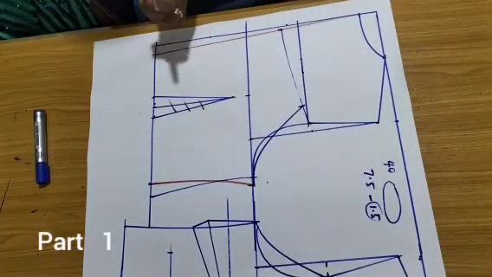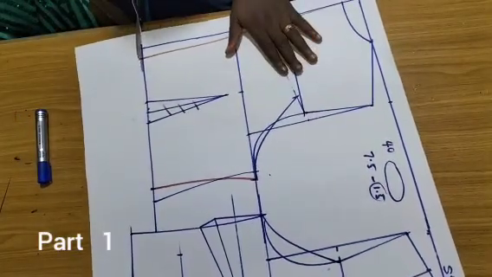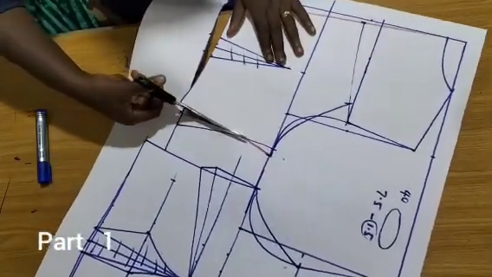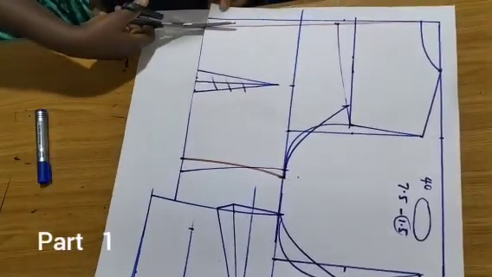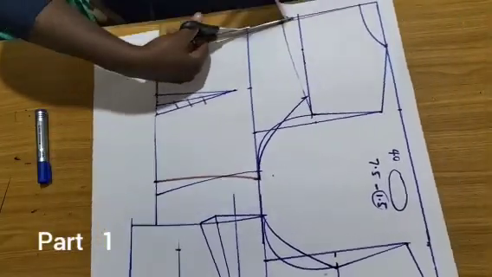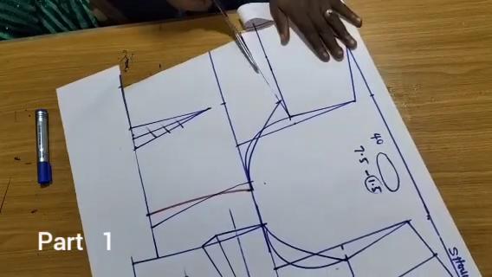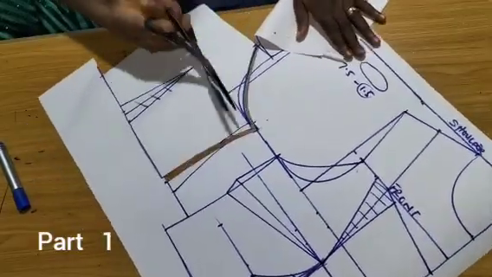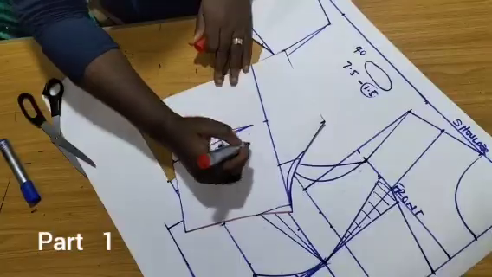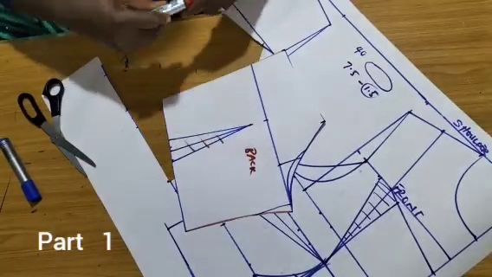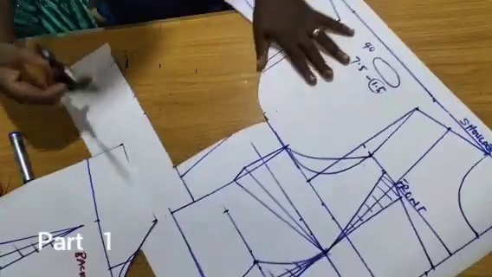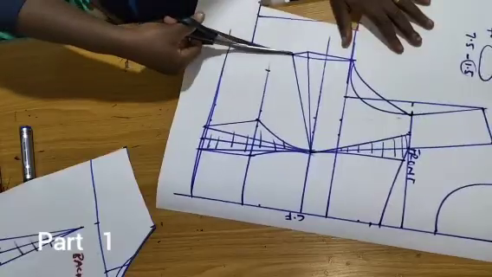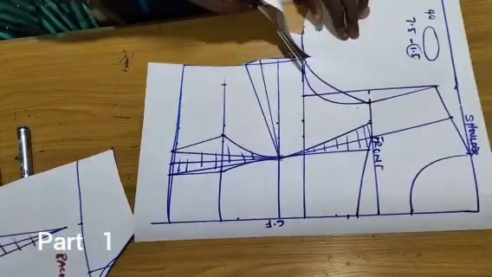So remaining is the cape. So this is it, and I'm cutting through this line. I'll cut through this. Okay, so this is my back bodice for this dress. That is if you are making a bustier for it. But what we have on the thumbnail is a straight gown with a cape, but our concentration is on the cape.